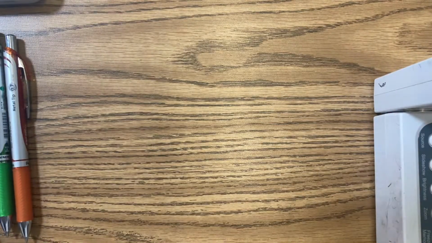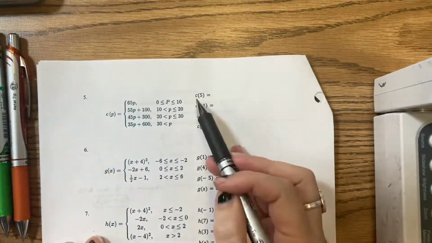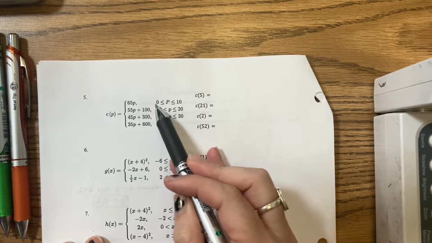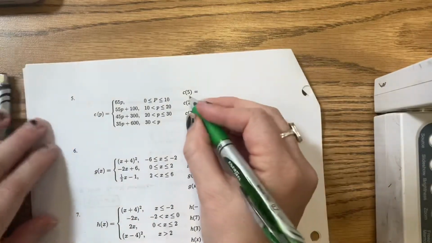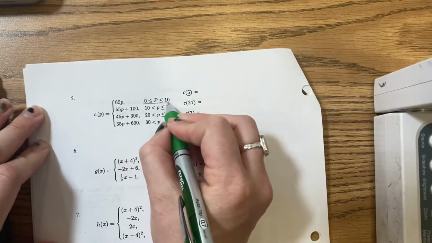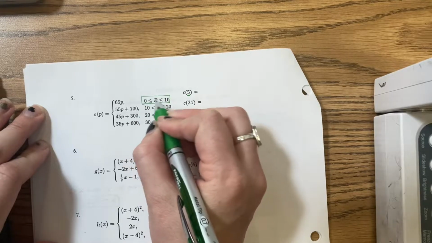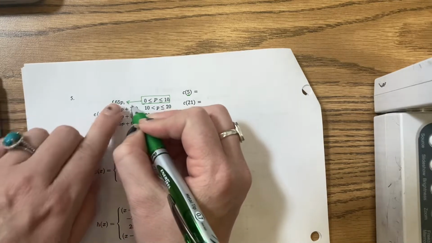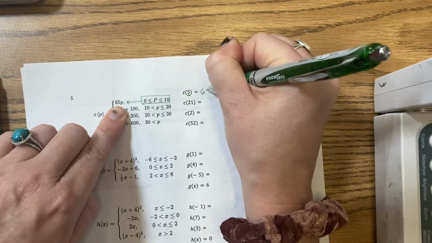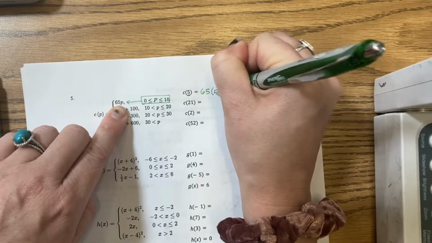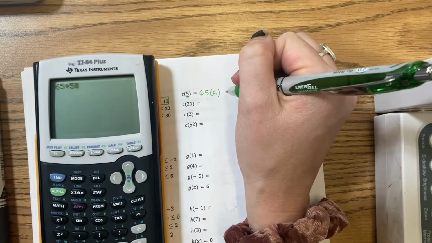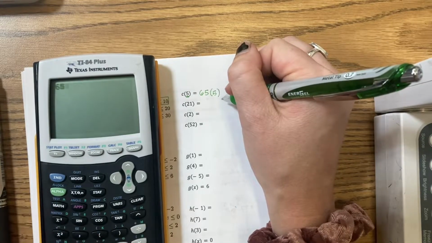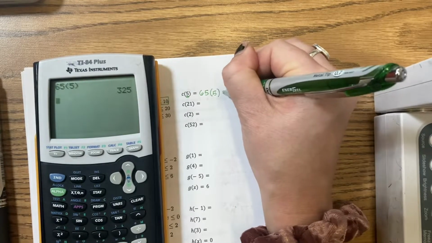All right, what if they give you an equation rather than a graph? When it says C of 5, I'm going to look for where 5 would be. 5 is between 0 and 10, so I'm going to plug it into this set. 65 times 5. Or if it helps, 65, plug in the 5.